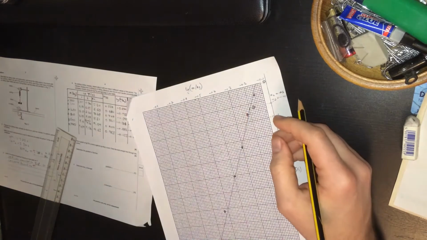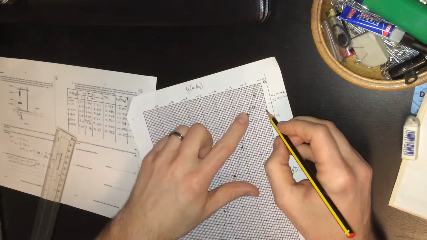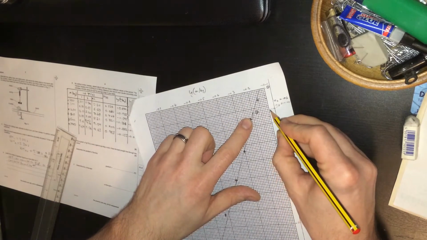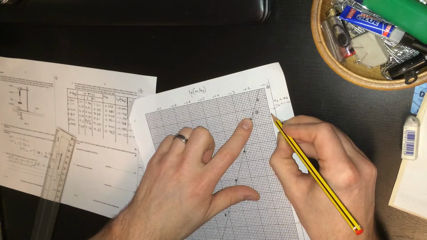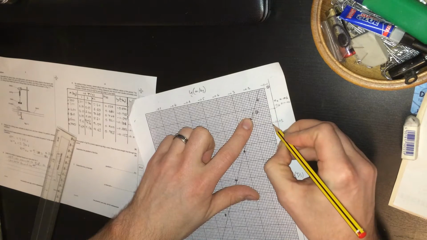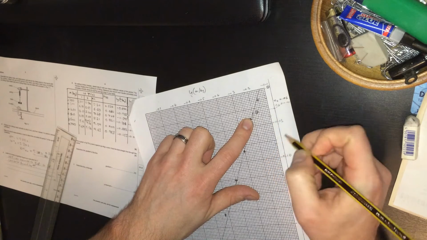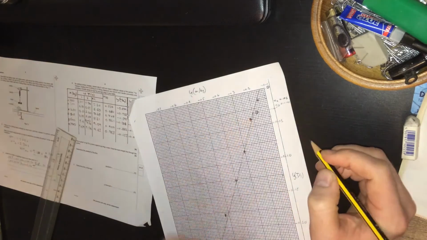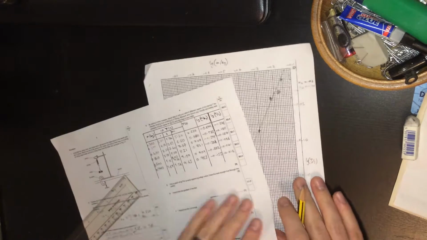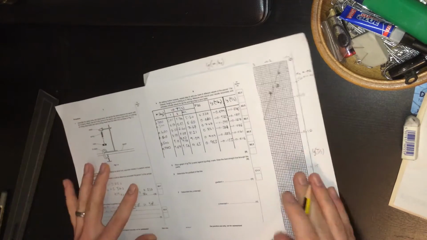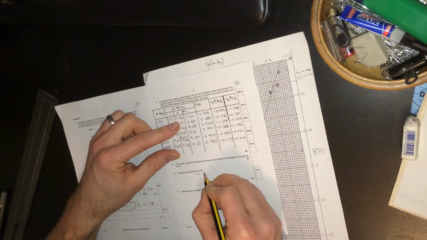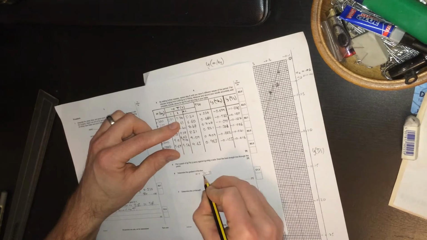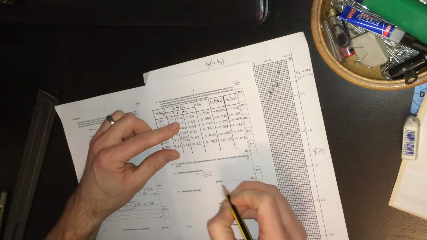Let's just verify that. Minus 0.030, minus 0.040, that's up to minus 0.05, so yeah, that's okay. Back to this sheet then. Gradient is y2 minus y1 over x2 minus x1.